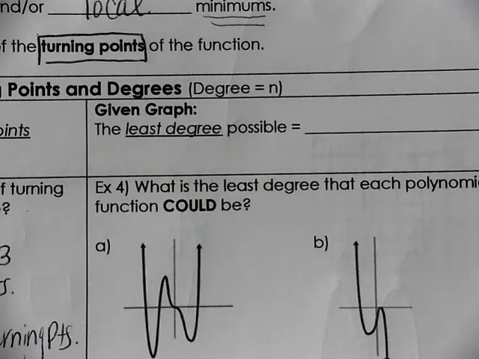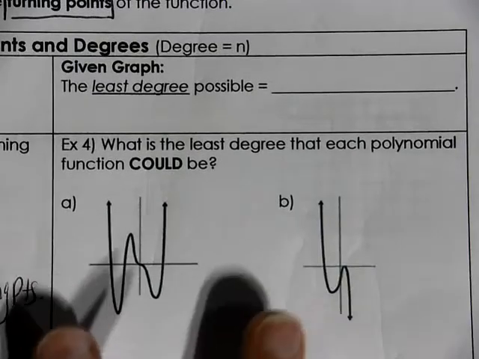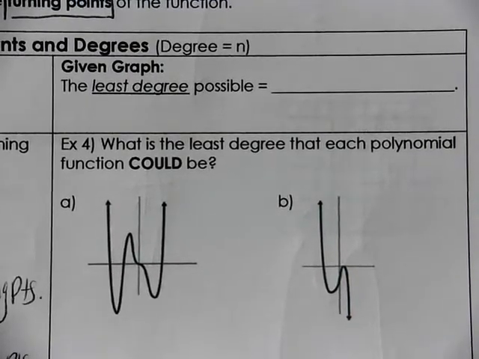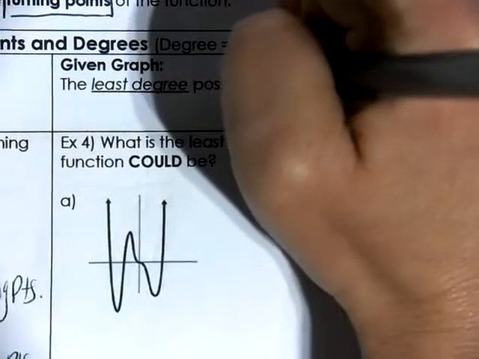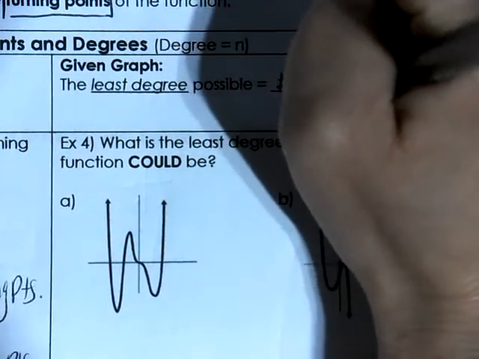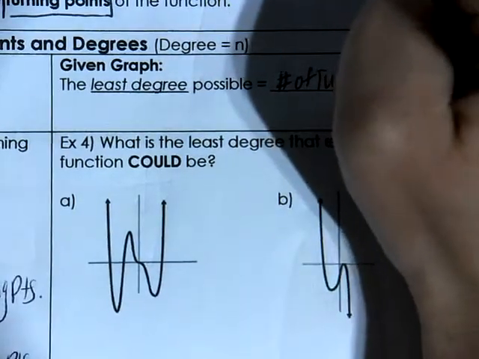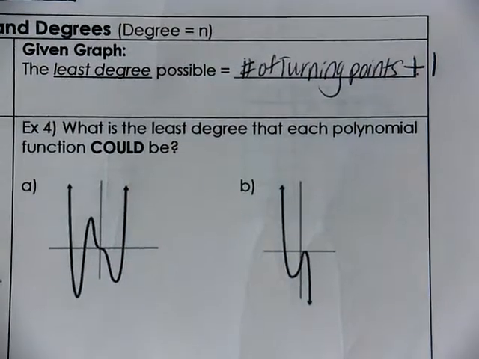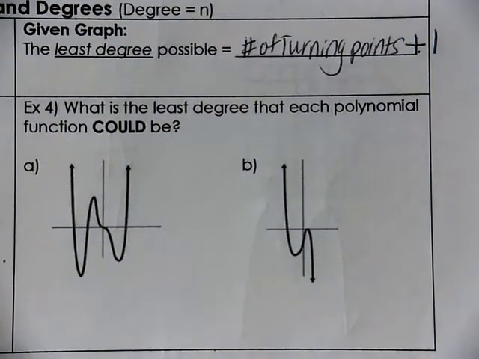So, long story short, the generalization is this. If you are given a graph and you want to decide what is the least degree it could possibly be, it's going to be the number of turning points plus 1. So you take the number of turning points that you see where the graph is changing direction, and then you add 1 to it.